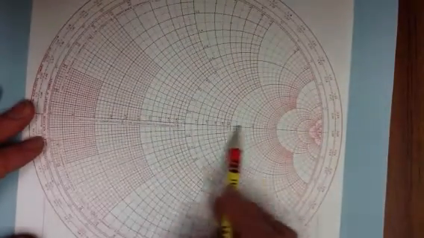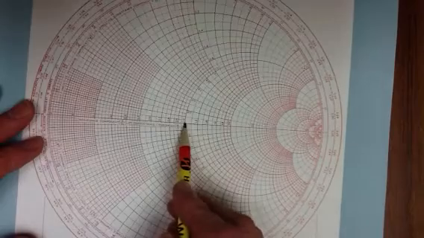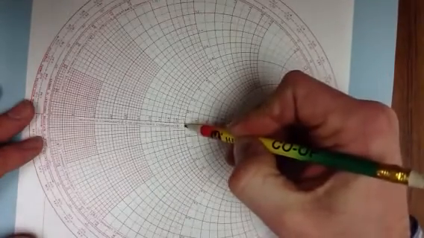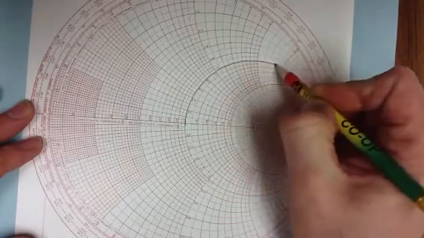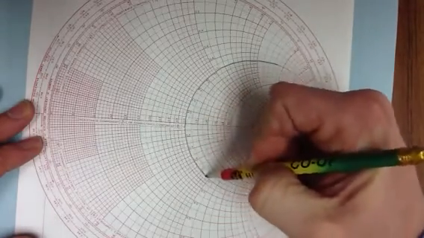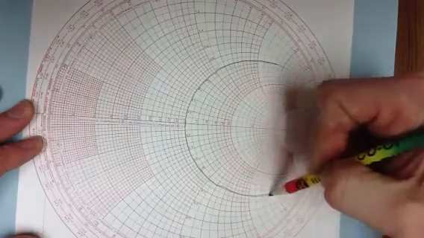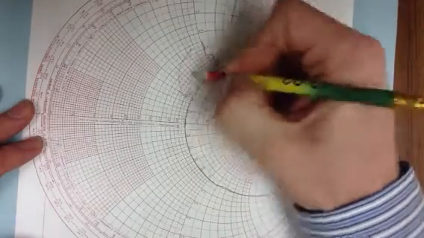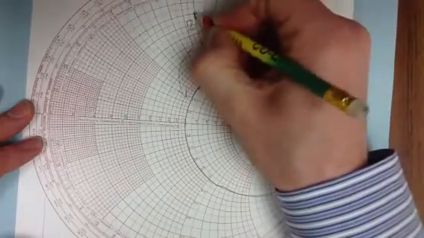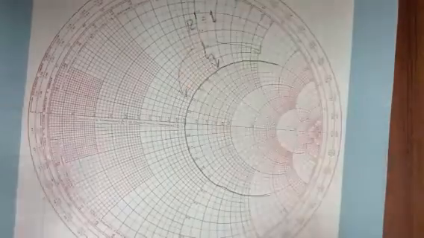These are the R values. 1 is right here. That means everywhere on this circle that passes through 1, normalized R equals 1.